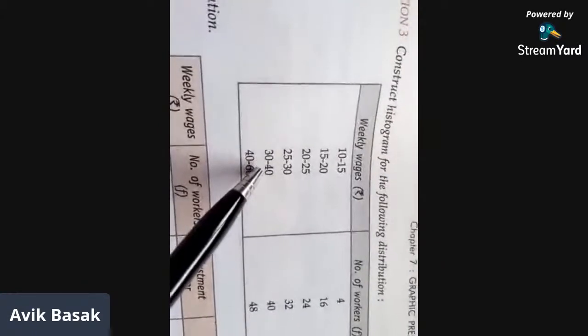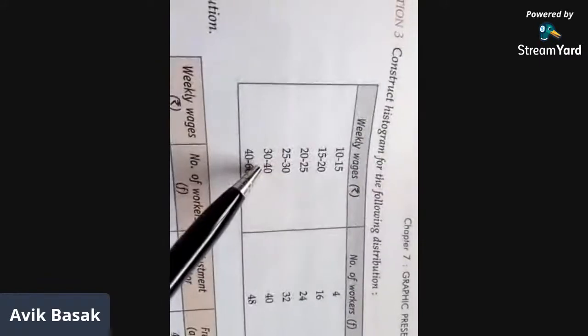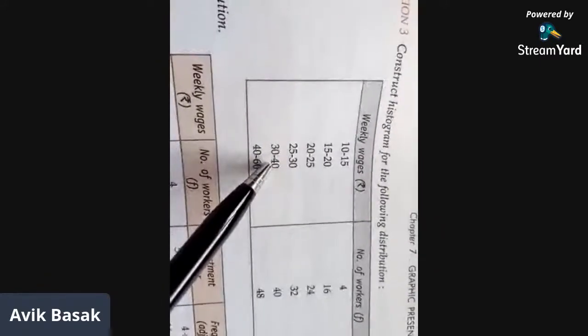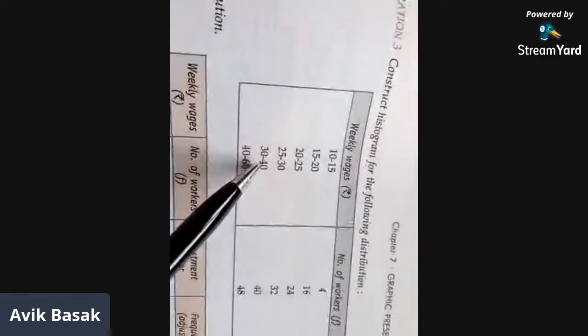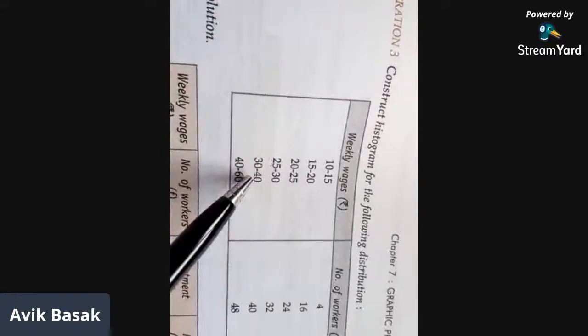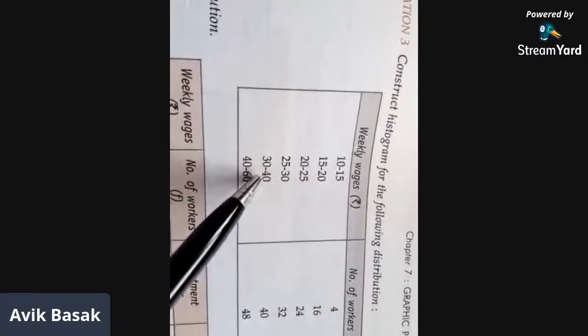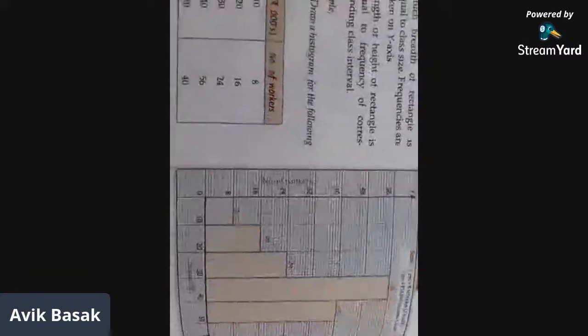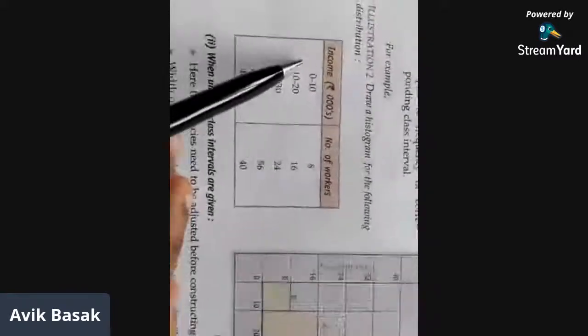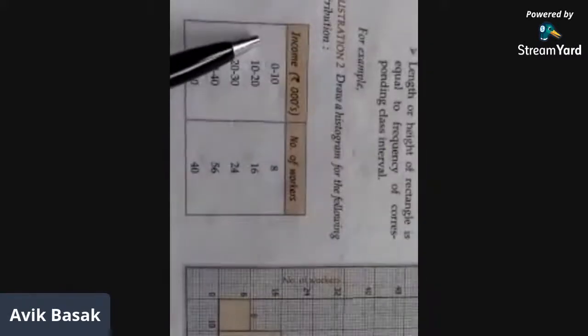Okay, so we will see what is the case of equal class interval histogram and how the unequal class interval histogram looks like. First of all, we will come to the equal class interval. How does it look like? See students, a question is given here.